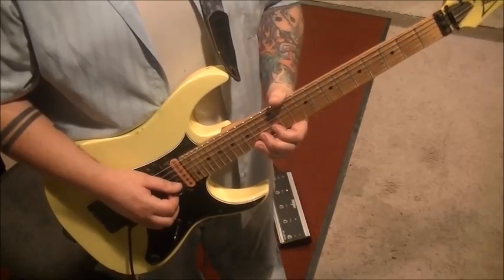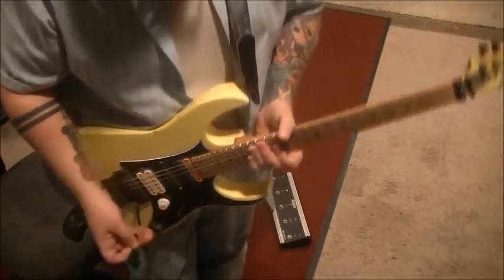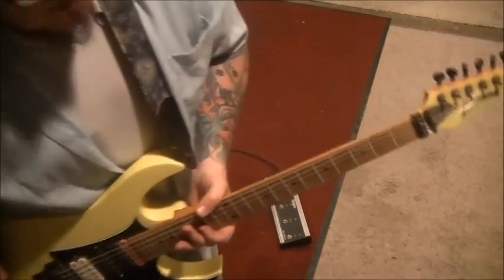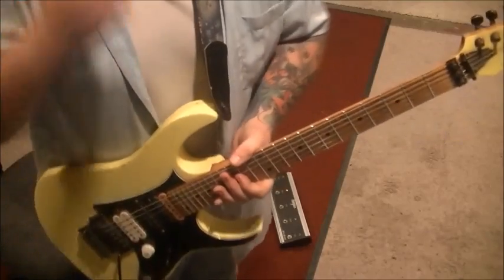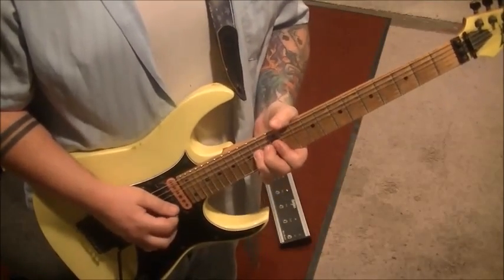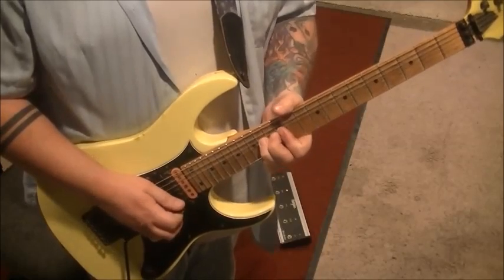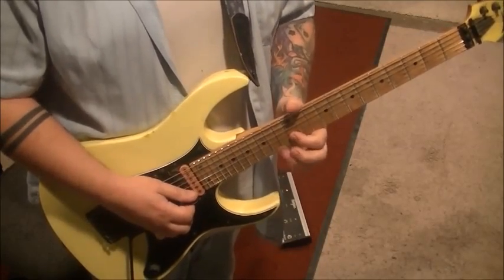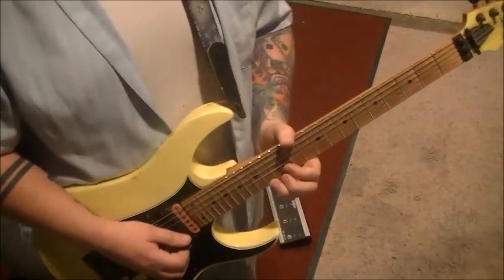And then you go, well, you don't want to do that. You don't want to do that. There's a way to get around that if I would just follow my advice there. So the third one would be 12B, 14E. You're going to bend the 14E a whole step and vibrato it.